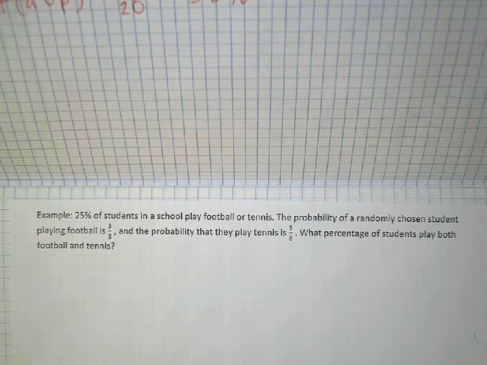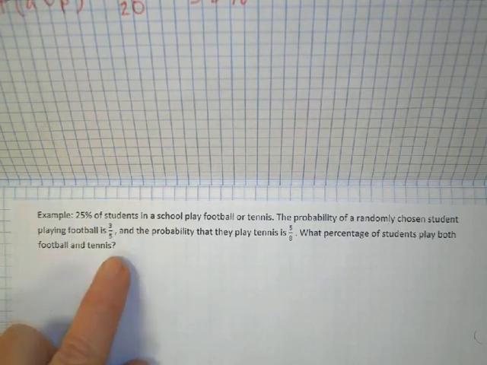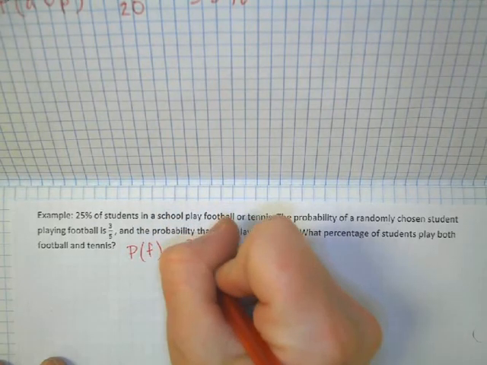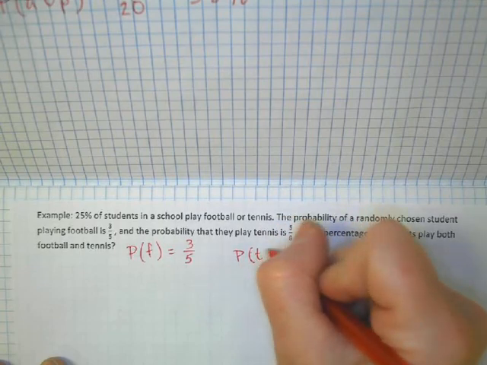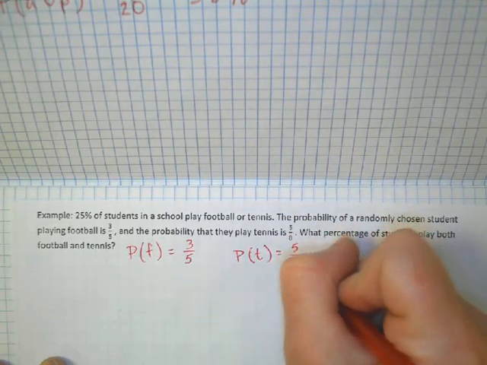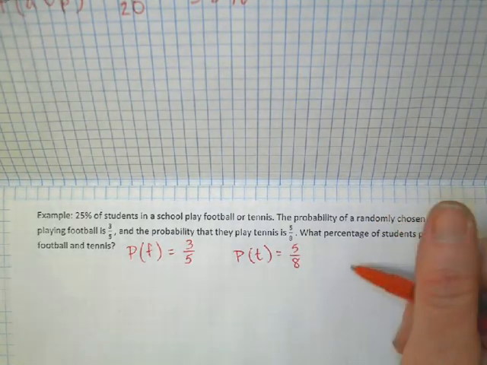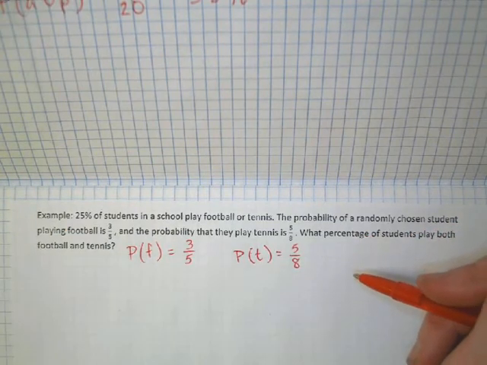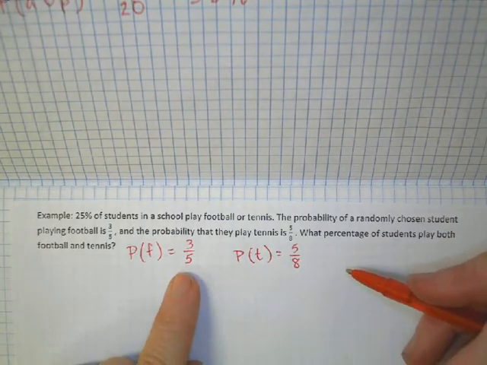Okay, so I'm assuming that this question is written incorrectly. And so the way that this would work out is I have my probability of football equal to 3/5, and my probability of tennis equal to 5/8, and the probability that they play both is what I'm trying to find. So what I'm thinking, though, is there's no way that we're talking about a 25% chance of selecting somebody who plays football or tennis when there's already a 60% chance of selecting somebody who plays football. It doesn't make any sense.